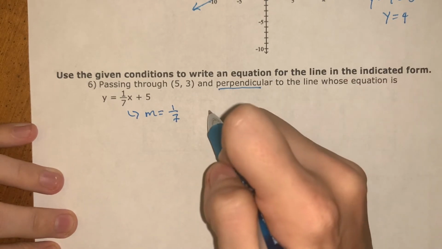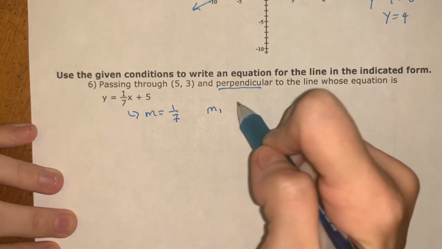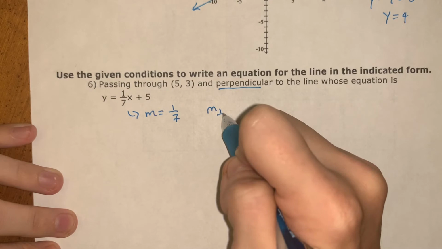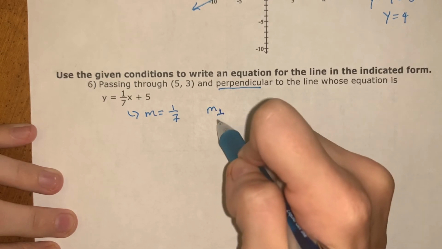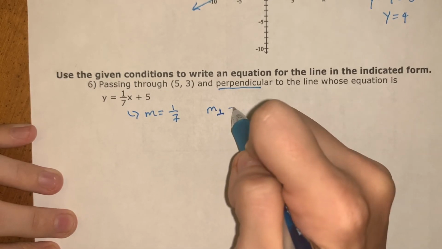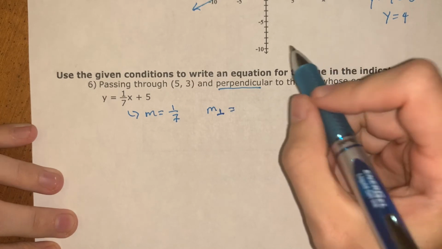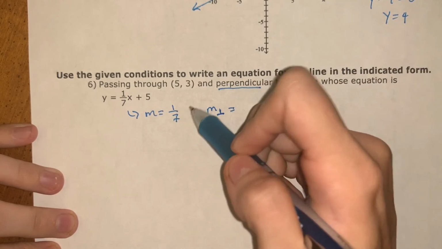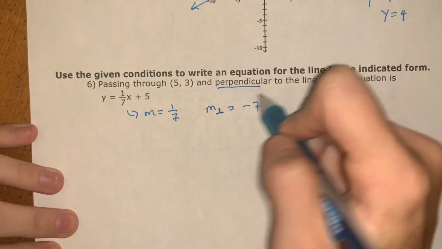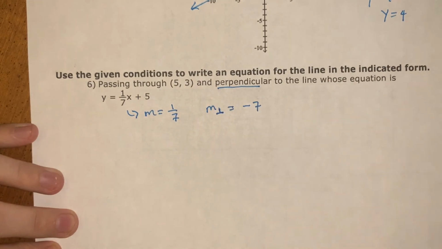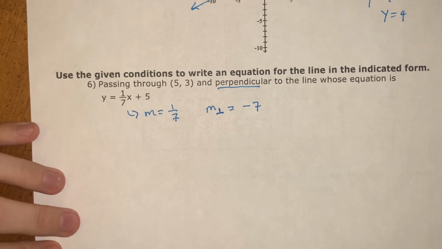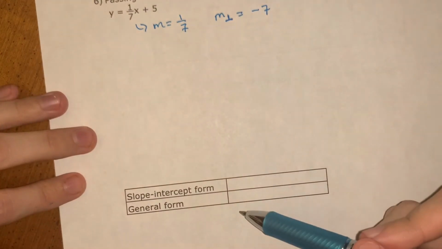So our line, I'll just call it M1, or we could say M perpendicular, that's the symbol for perpendicular. Our slope has to be the negative reciprocal of that, which would be -7. So right, flip and then take the opposite sign. So our slope is -7 for our line. Now that we know that, we need to figure it out in slope-intercept form and general form.